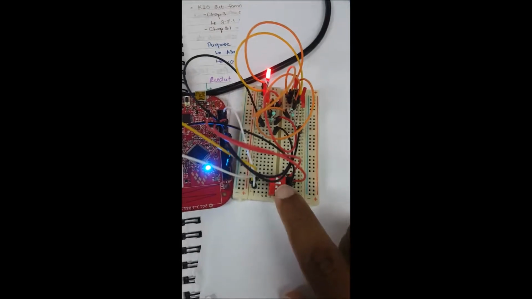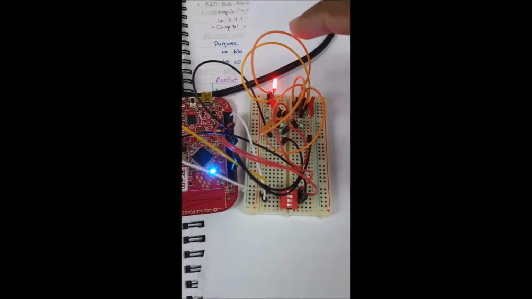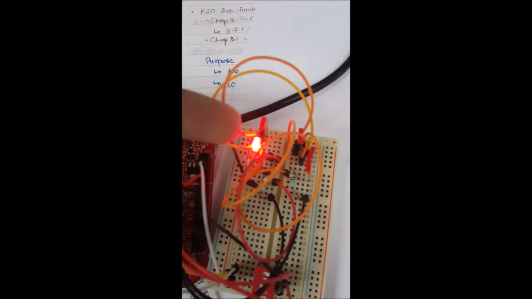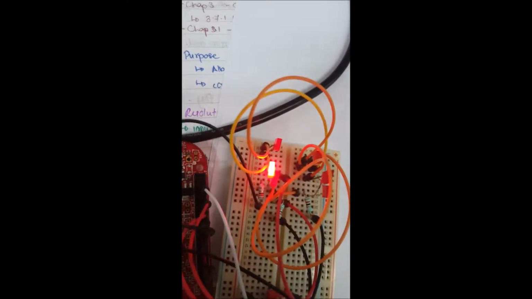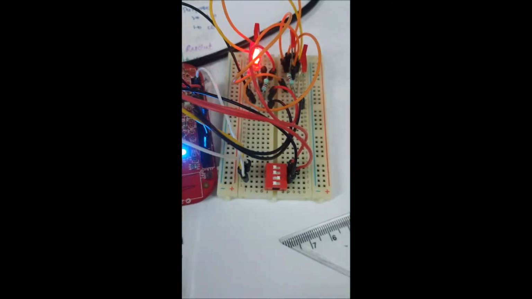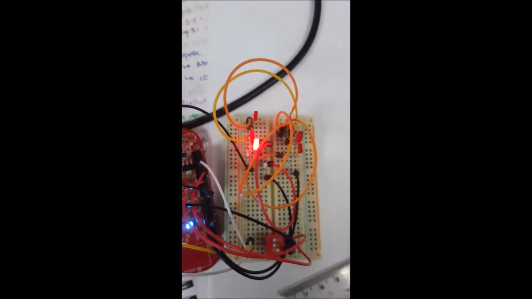Okay, now the switch is inputting value 2 and D2 is lighting up. Next we'll go to D3. This is D3. As you can see, the outer LED D3 is lighting up. See, the outer one is lighting up, the inner one is not lighting up. That's D3, the inner one is D4. Now we are going for D4. This is D4. The inner LED is now lighting up, which is D4.